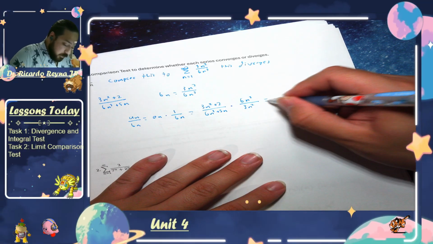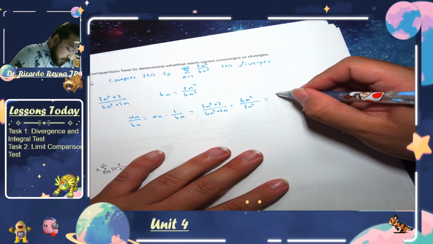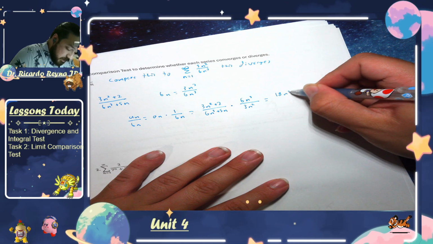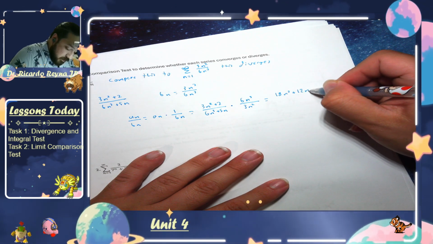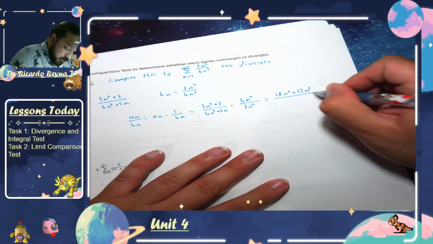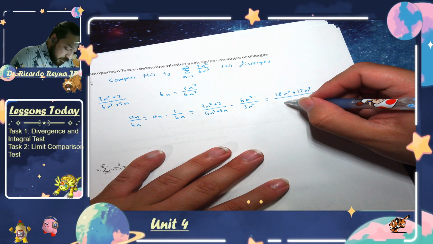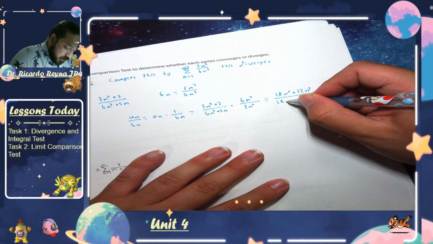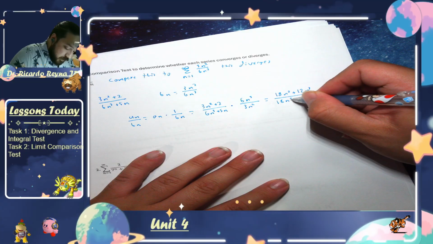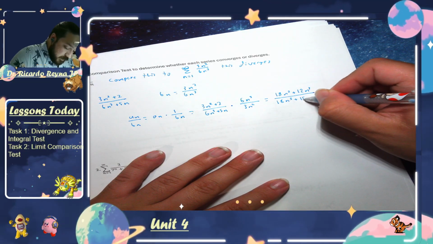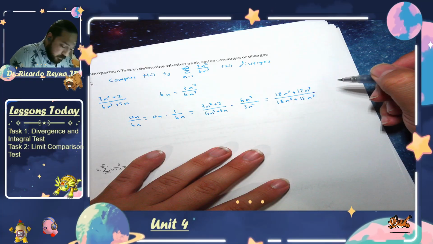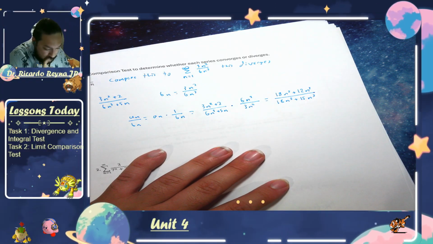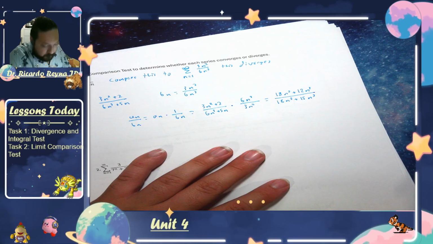So I'm going to go ahead and multiply those guys. I have 18n^5 plus 12n^3 over, what is that, 18n^5 plus 15n^3. Just double check. Yes. Okay.